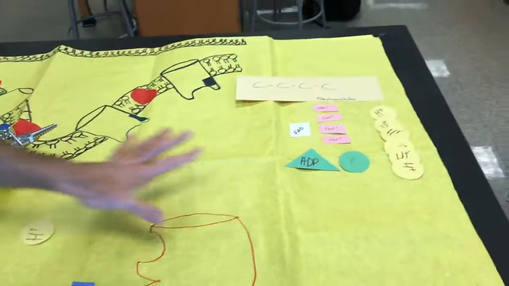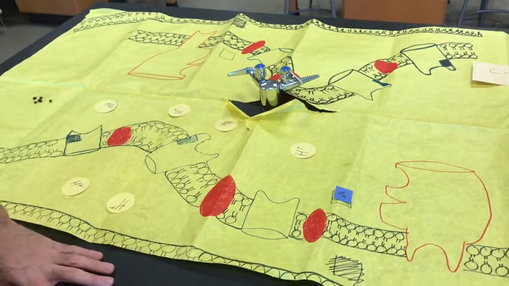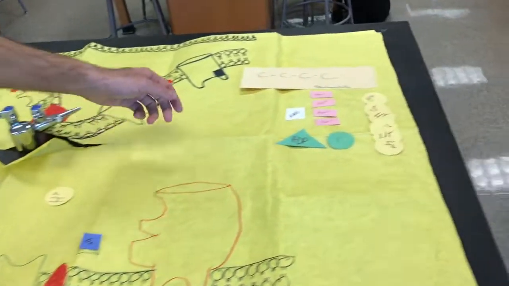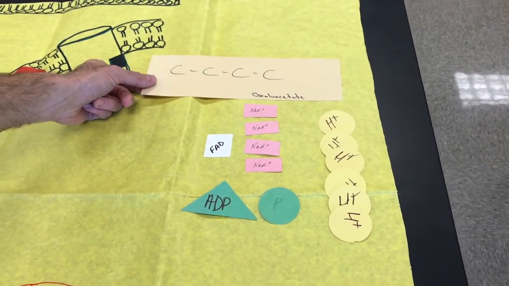All the interior space here is called the matrix, and we're going to set a few things up in here. First of all, in the matrix, you want this 4-carbon oxaloacetate.